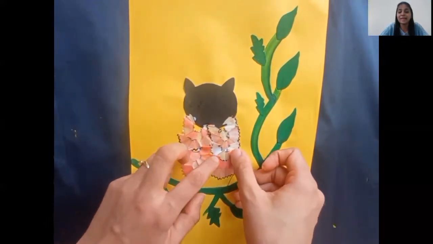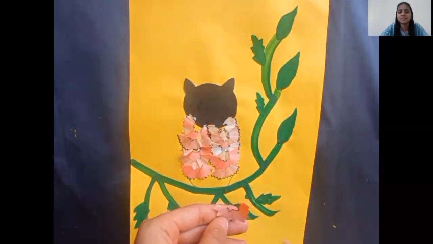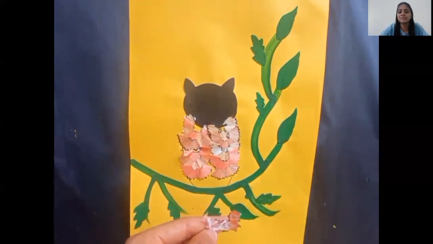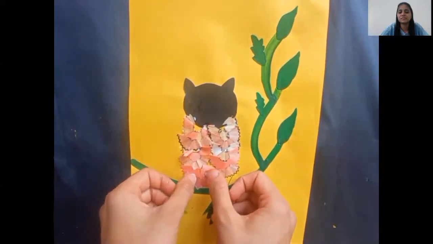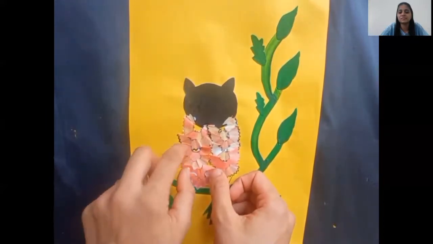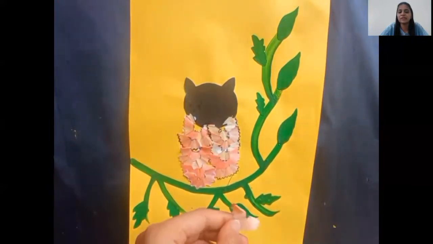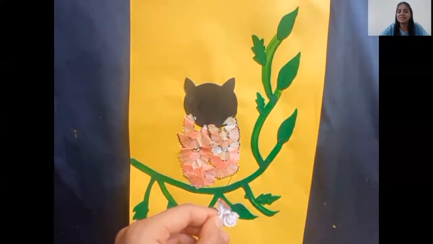Shall we go ahead with the next one? Apply the glue and paste it. Same thing towards the end of the right hand side. Apply the glue and paste it across.